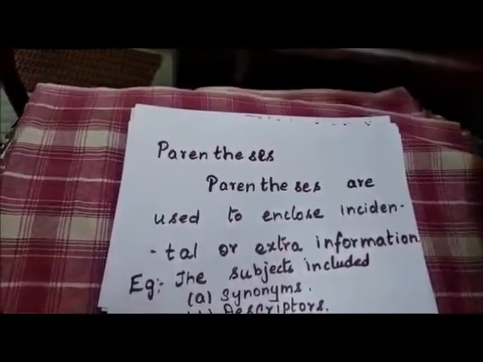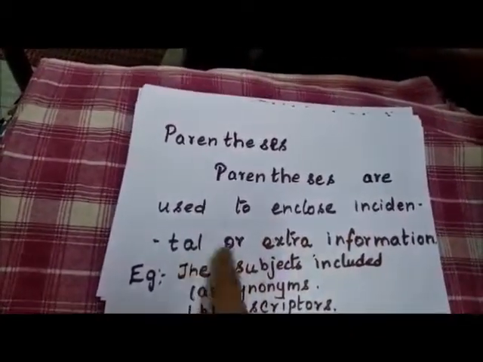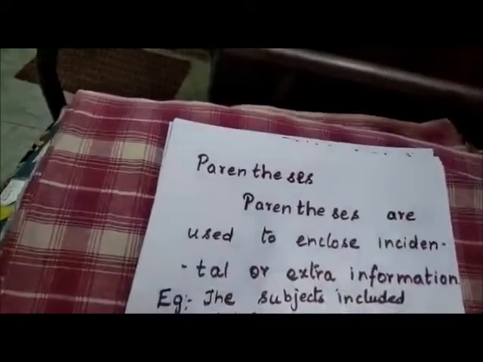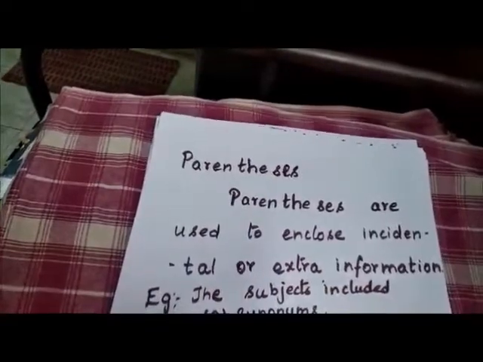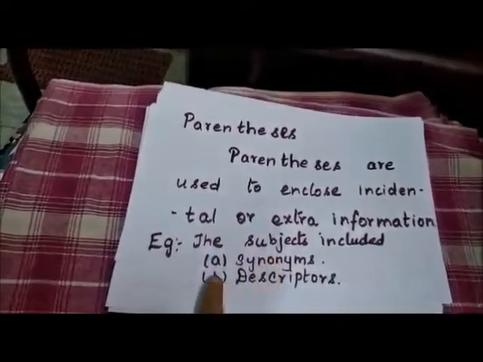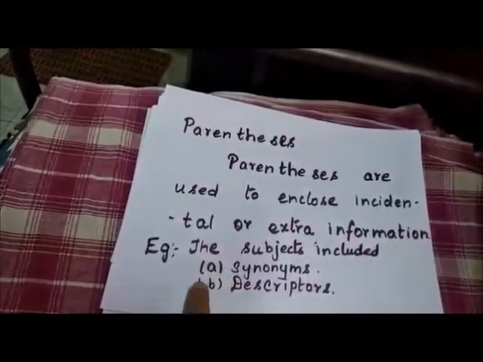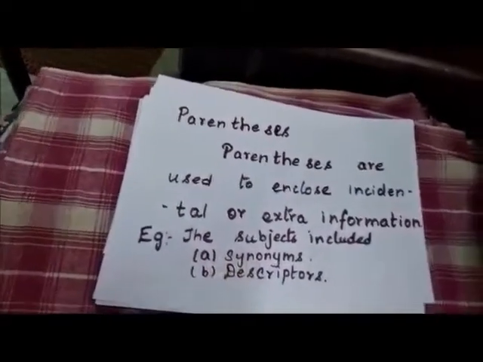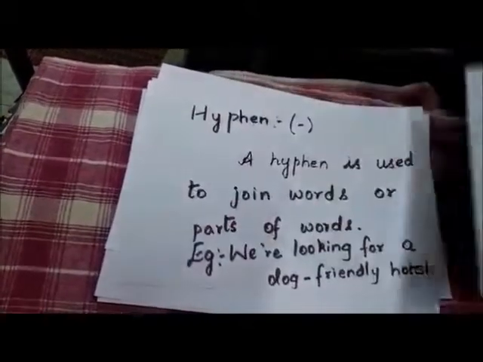So now parenthesis. Where do you use this parenthesis? You would have come across parenthesis in maths. It's very common. It's used to enclose incidental or extra information. For example, when I say the subjects included are, the first subject is synonyms, A is included in a parenthesis. And then the second, descriptors, B is included in a parenthesis. So when you enclose incidental or extra information, you make use of parenthesis.